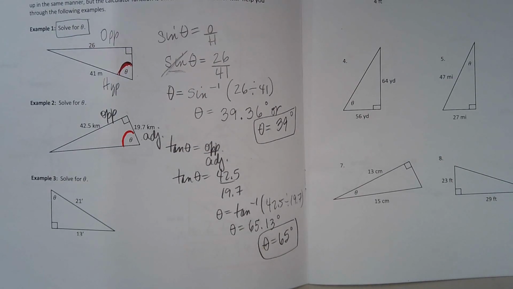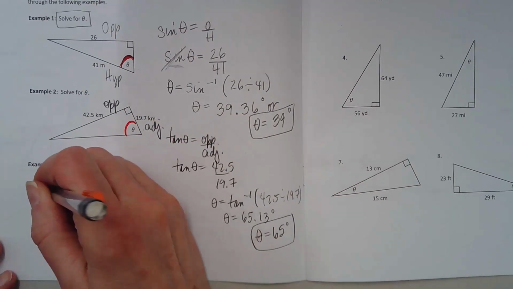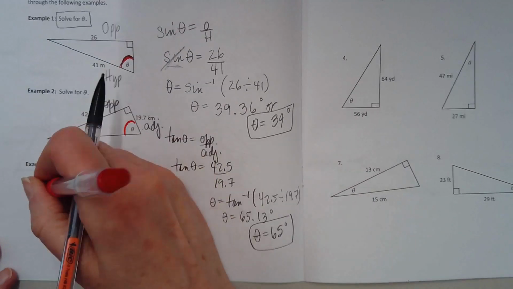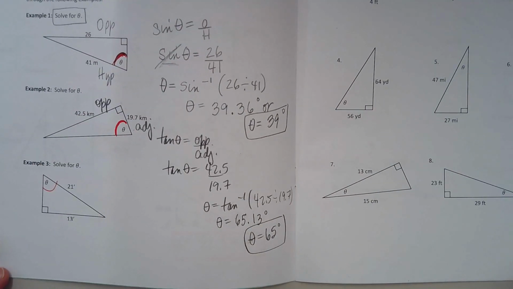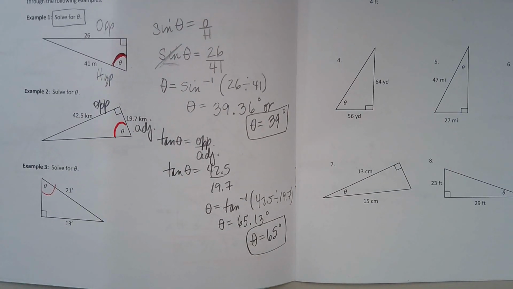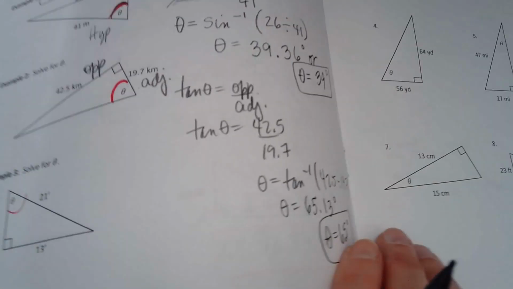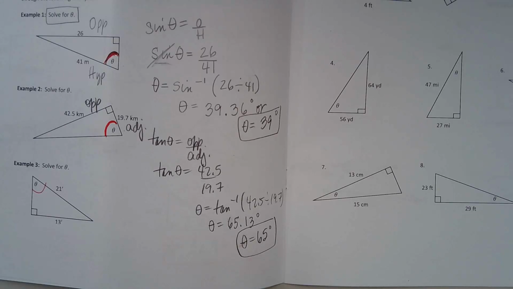Okay, solve for theta. Take this one from the top. Do the whole thing for me.